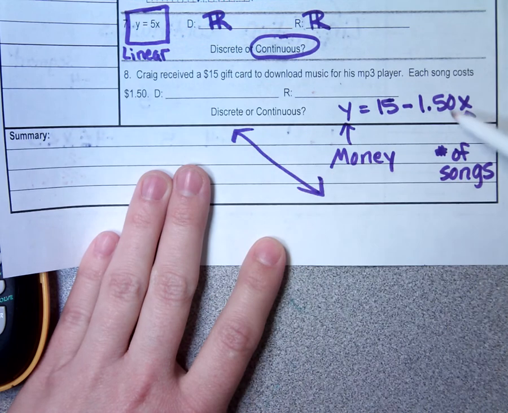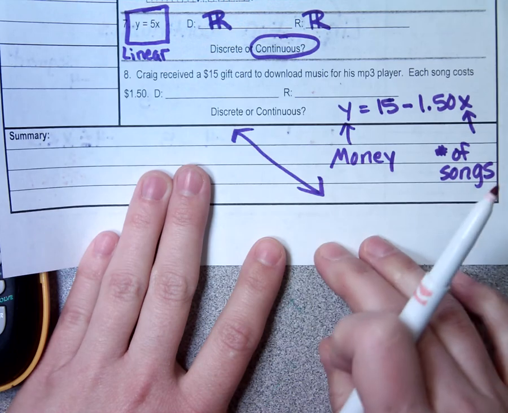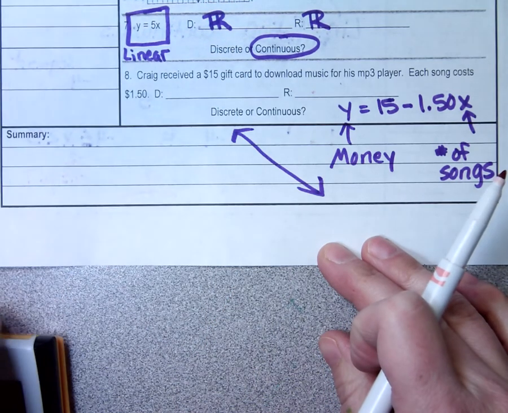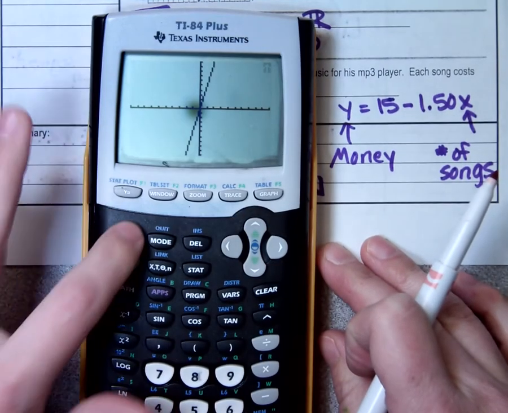Domain are your x's, and let's think about the number of songs that we could buy. Can we buy a negative number of songs? No. Can we buy 0 songs? Yes. How many songs can you buy if you only have $15?